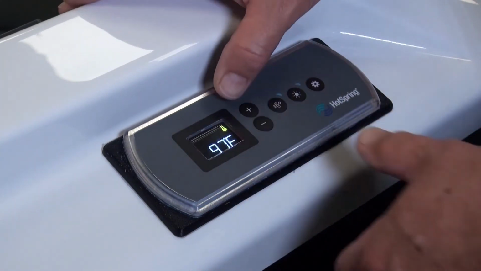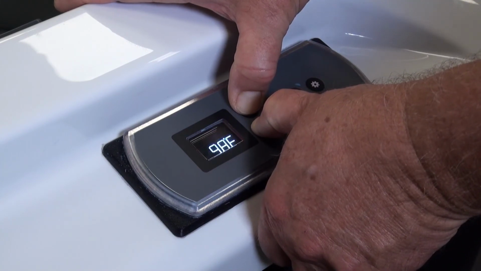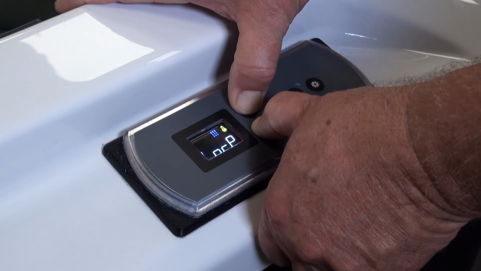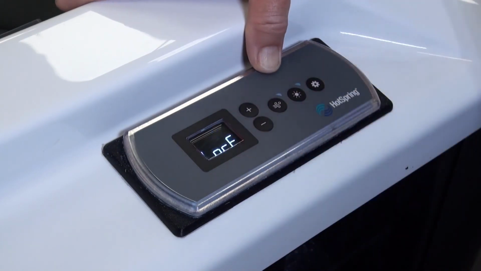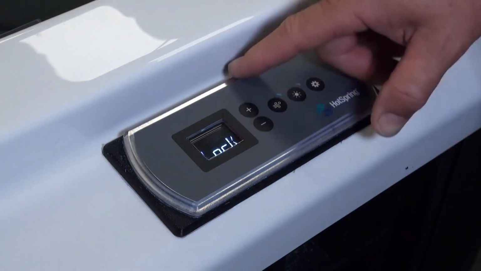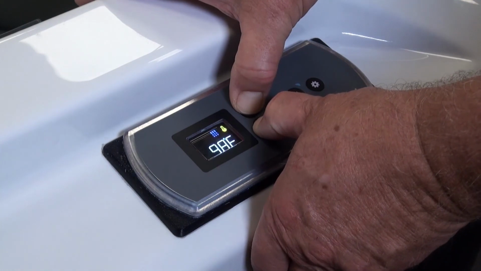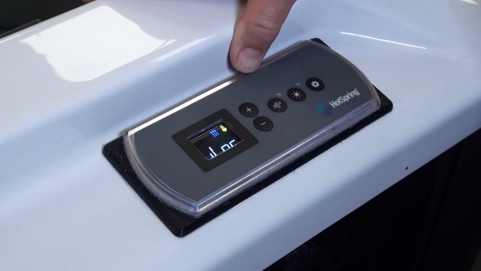Now I want to do the full lock, same thing. Push and hold it down. Partial lock. Keep holding it down. Now I got a full lock. I can't turn anything else on, it's locked. Want to get out of it, same thing. Plus or minus. Hold it and it'll unlock. Now I'm unlocked.